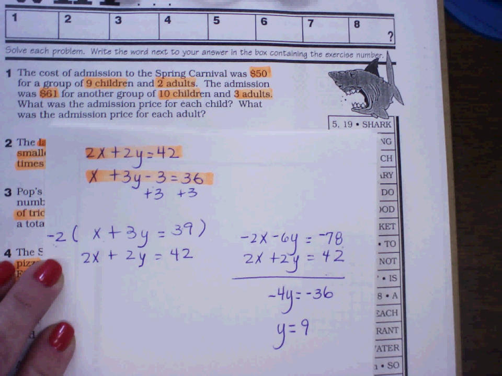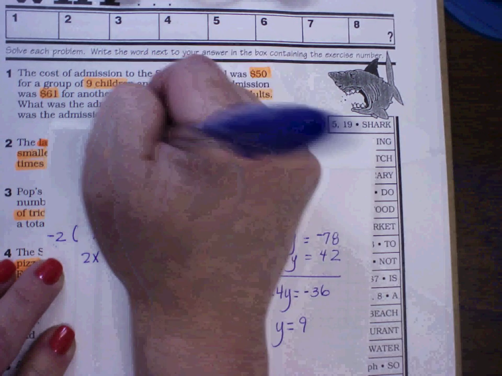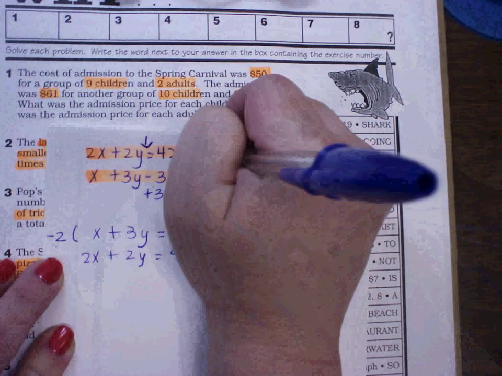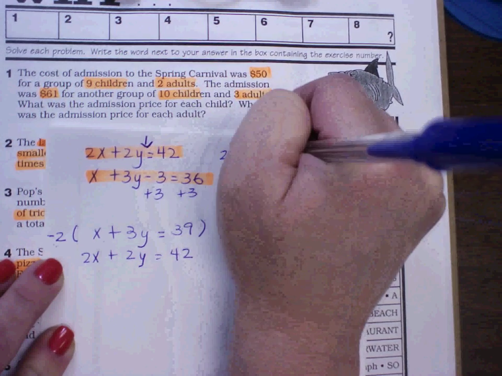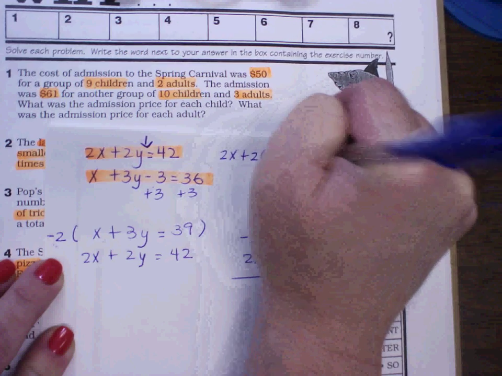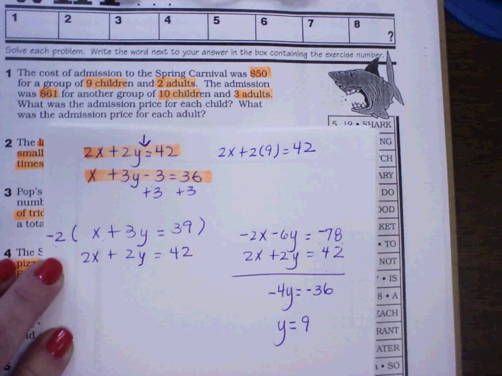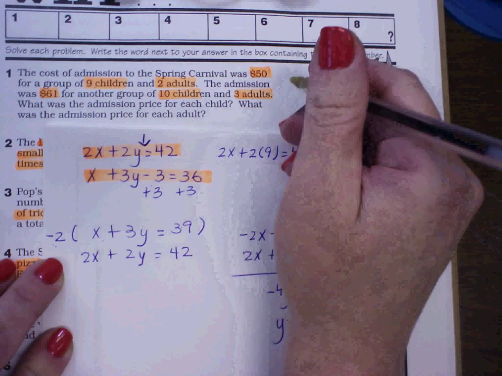Okay? Yes? All right, so I'm going to go and plug it in over there. So 2x plus 2 times 9 equals 42. And then go to equation solver and do your thing, right? Put the phone away.